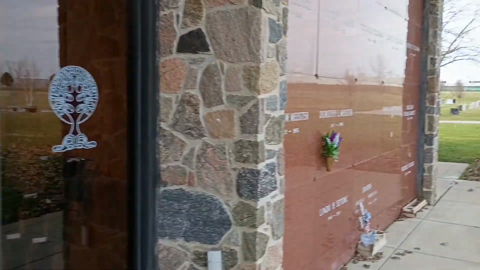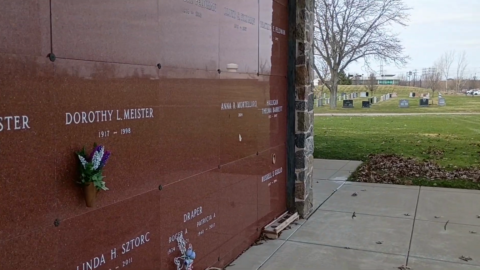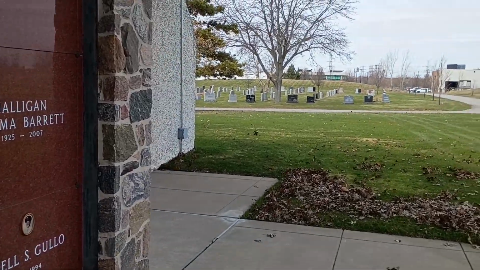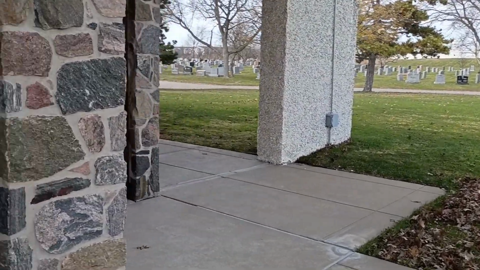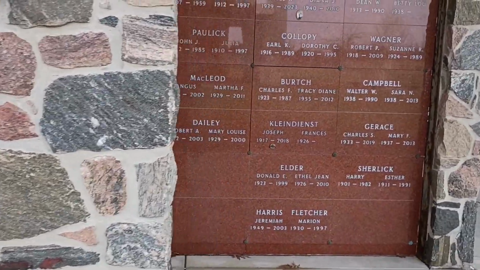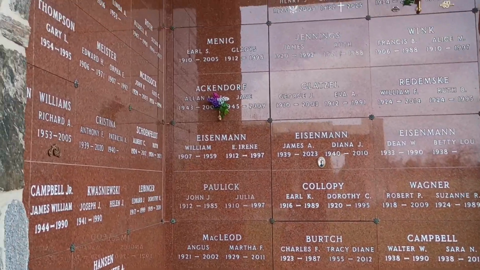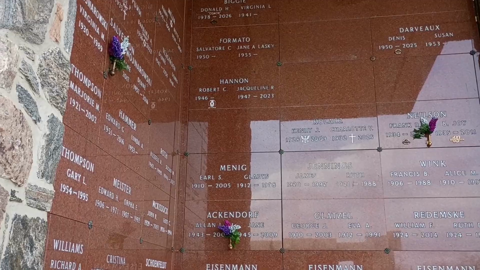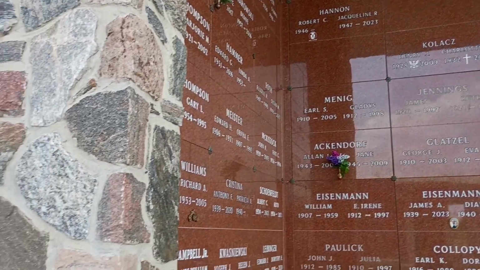And we're gonna straight up not go in that one because there's somebody in there. And like I said, if there's someone in there, they're probably visiting a loved one, so I'm not gonna interfere with them. But this one here is just like the other one.